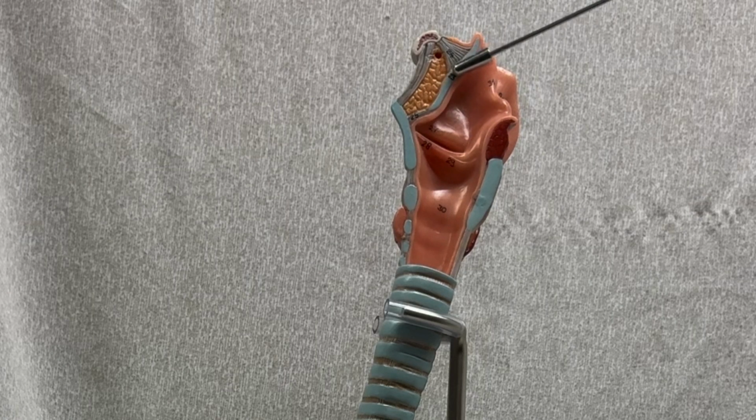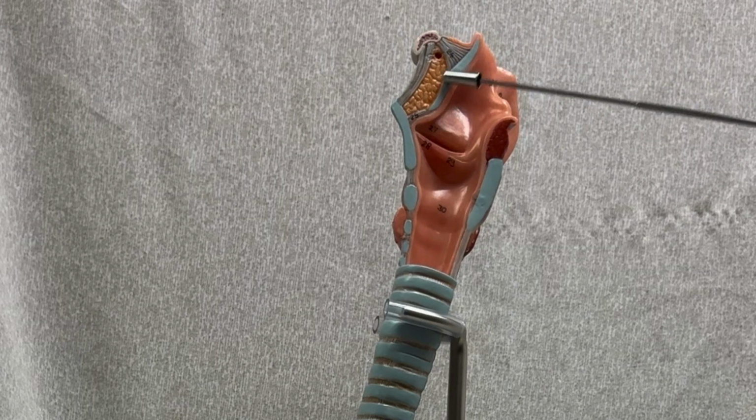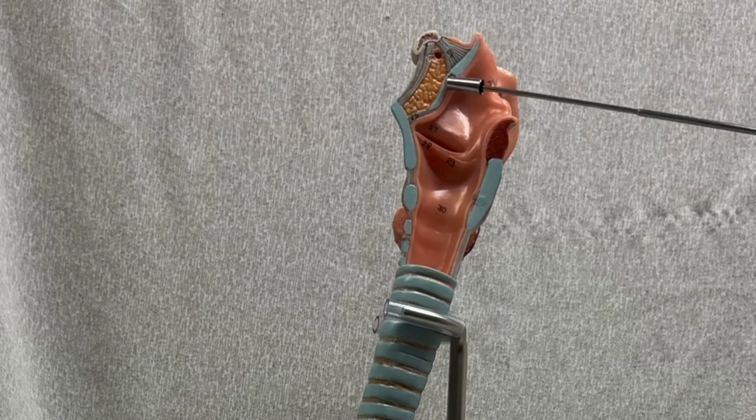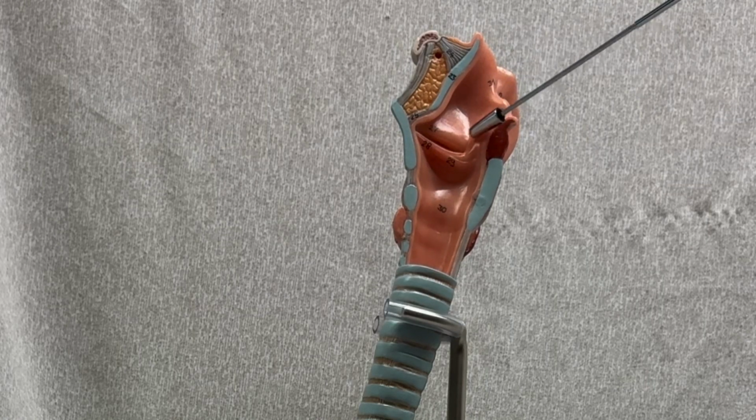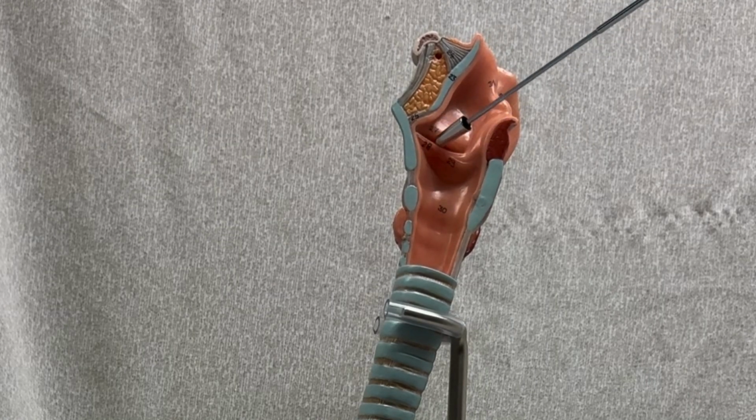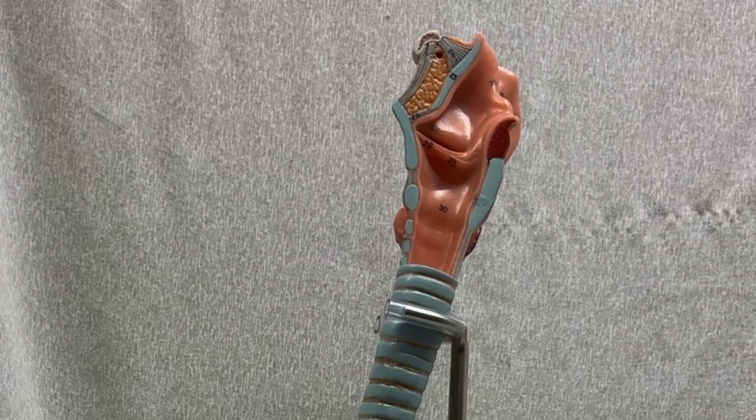Here we have this flap, the epiglottis. And that is going to close over the glottis. The glottis is made up of this opening here. And then we also are going to have the vocal fold right here.